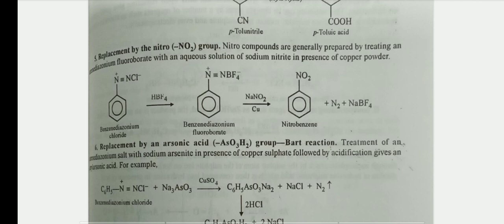Bart reaction. Treatment of an arene diazonium salt with sodium arsenite in the presence of copper sulfate, followed by acidification, gives an arylarsonic acid.